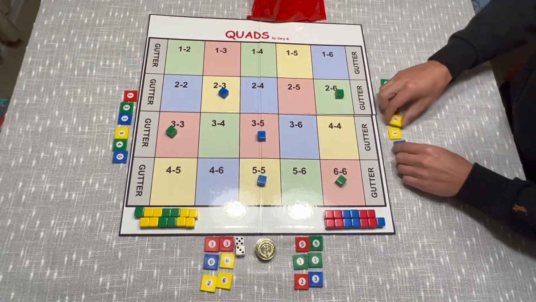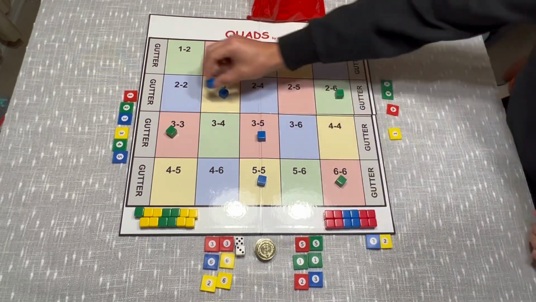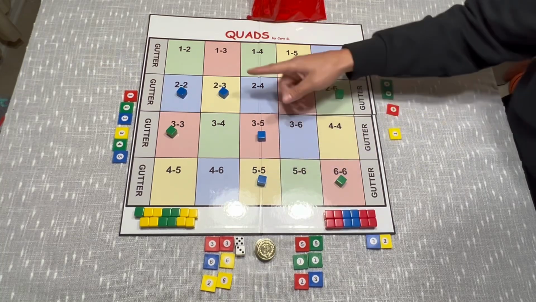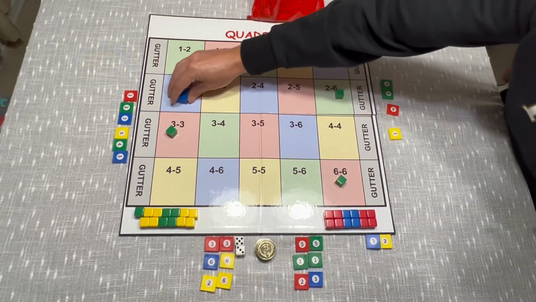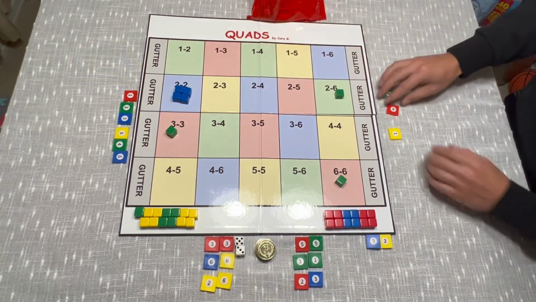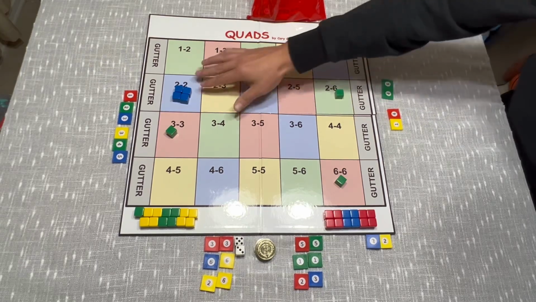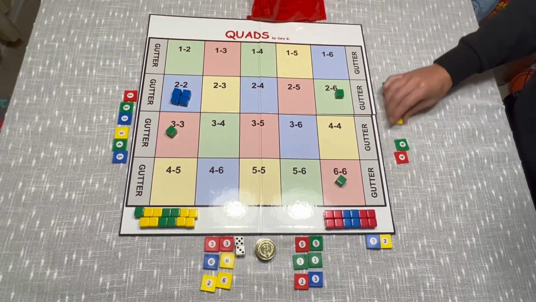So then I would go ahead and play a 2-2, right? Which gives me a quad. And a quad will always be placed at the last trick that you played that made that quad. And notice that it's a double as well, so then I still get to go again.